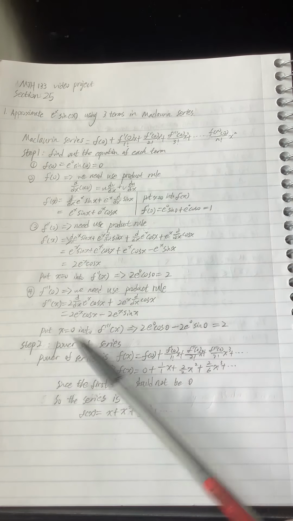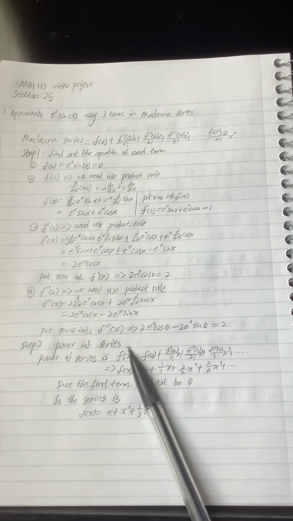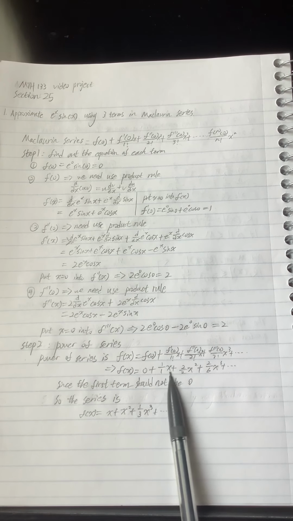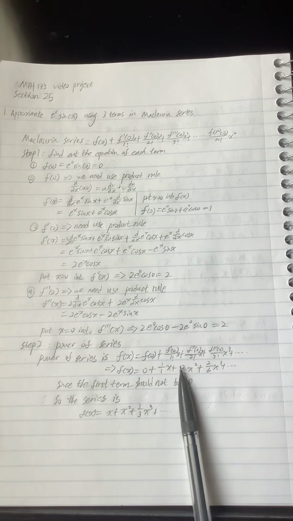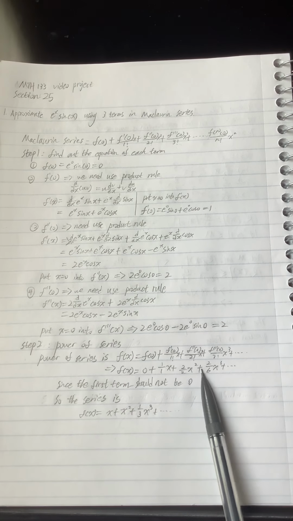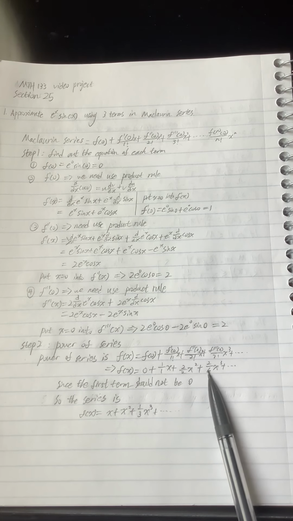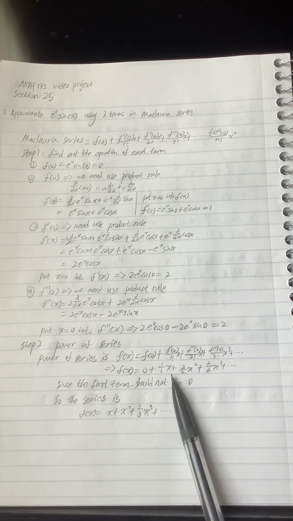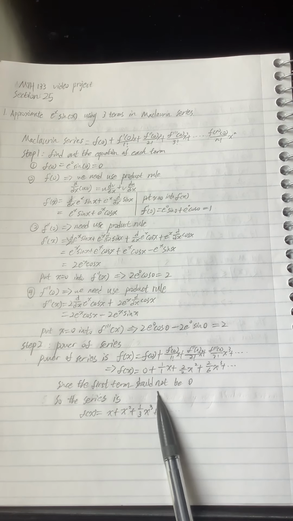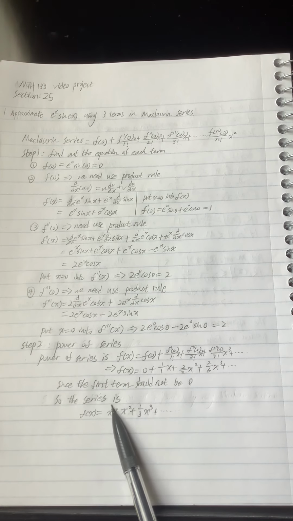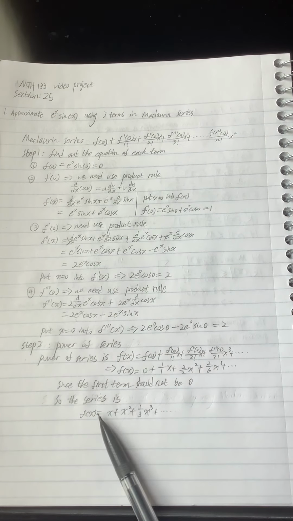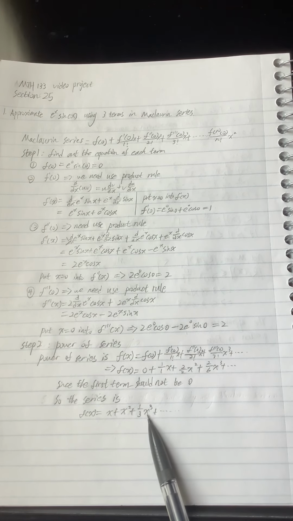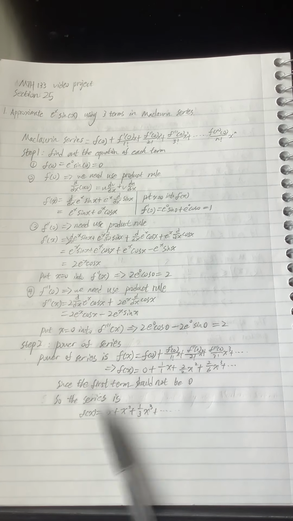We put all these numbers into the series, going to step 2. The function will be 0 plus 1 divided by 1 factorial times x, plus 2 divided by 2 times x squared, plus 2 divided by 6 times x cubed, and so on. Since the first term can't be 0, the three terms in the Maclaurin series are f(x) equals x plus x squared plus 1/3 x cubed. So this is our final answer.